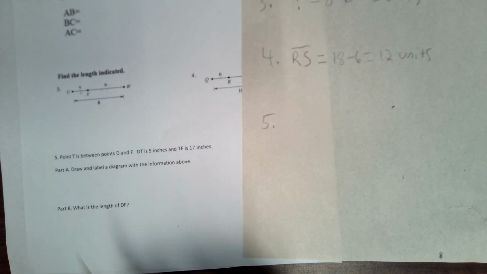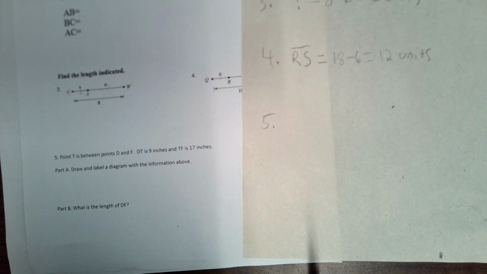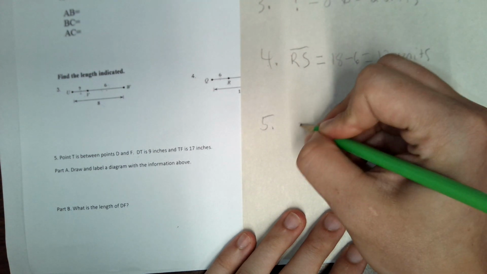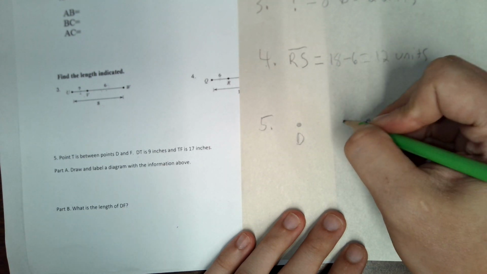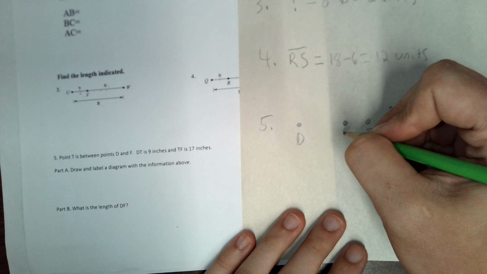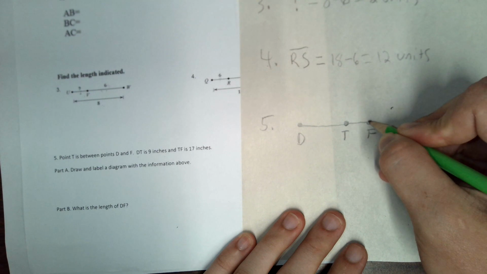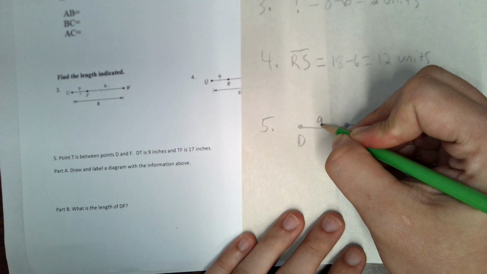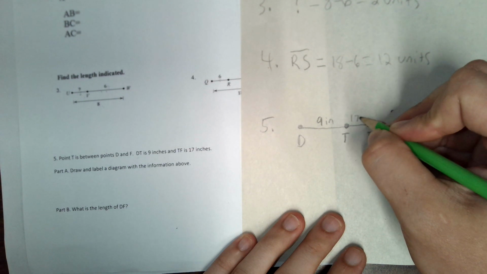Okay, and if you're back, number 5, we're going to read each part, drawing whatever information we need as we go. So number 5, point T is between points D and F. So we have point D, we have point F, and point T is somewhere in between. There's my segment. DT is 9 inches. And TF, from T to F, is 17 inches.